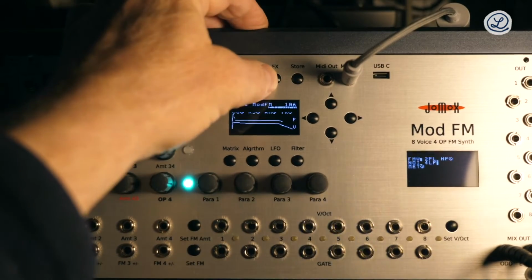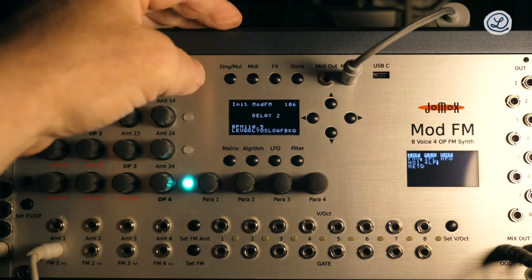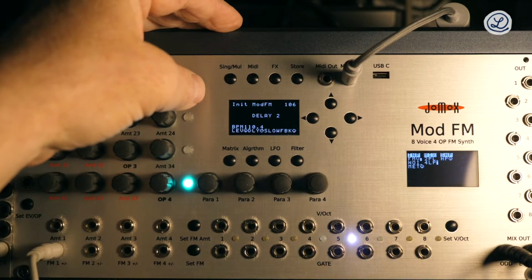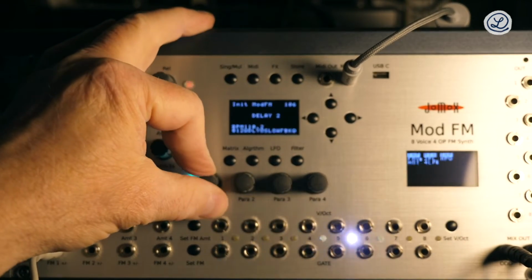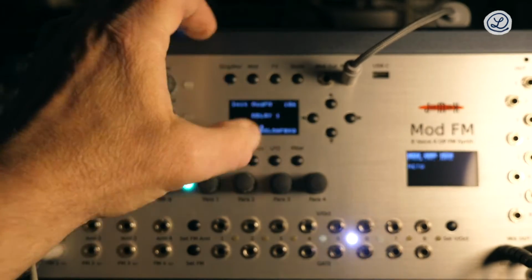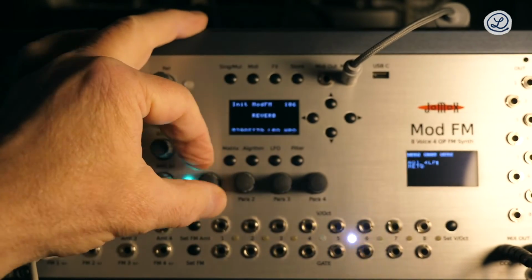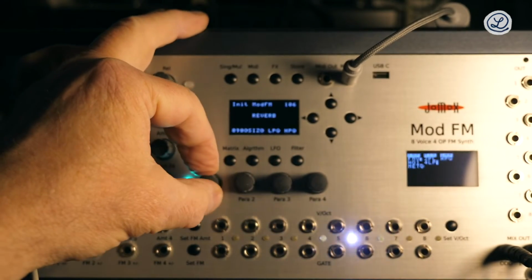All right, let's go to the effects section now. Delay 2, that's not mine. Reverb. Let's dial in some reverb.